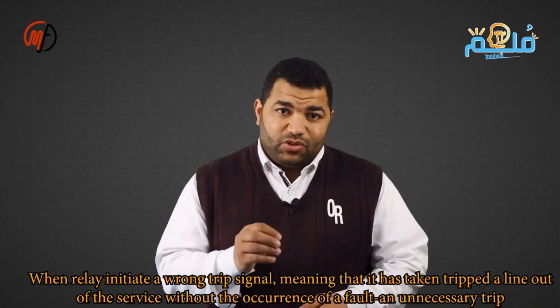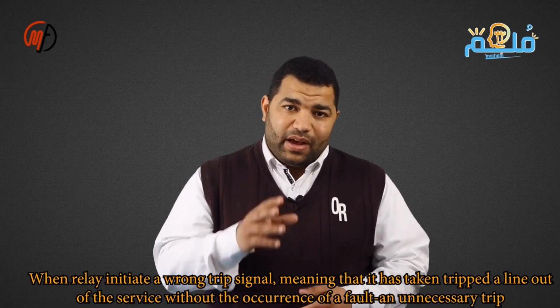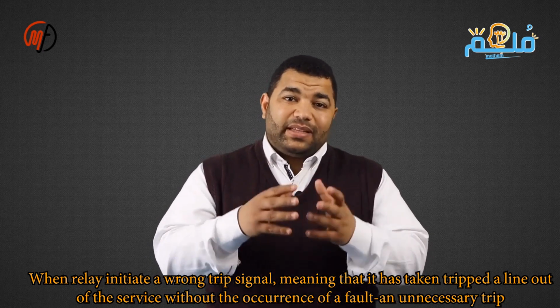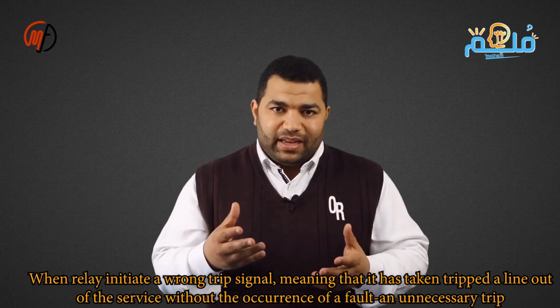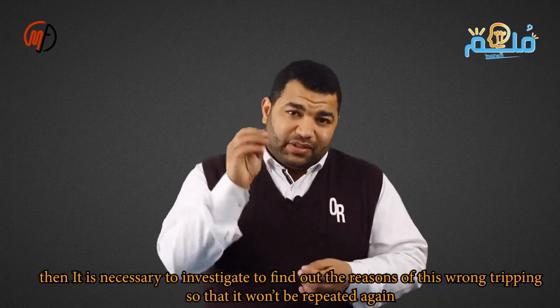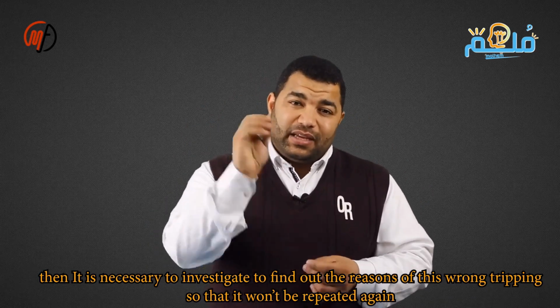When a relay falsely trips, taking a line out of service without a fault, an investigation is needed. First, check the relay's current and voltage values. Then test the CT and VT to ensure their outputs to the relay are accurate. What are the tests for CT and VT? Let's start with the VT test. We'll discuss the CT test later.